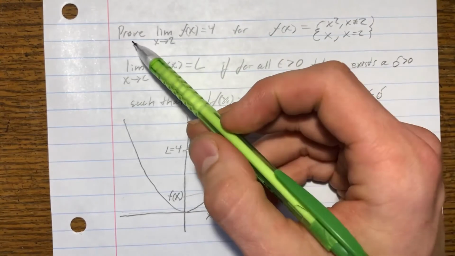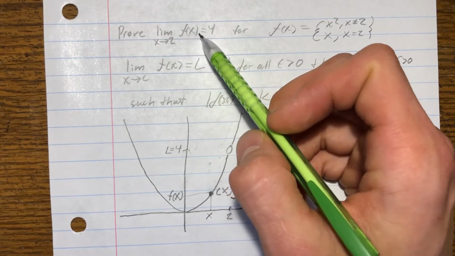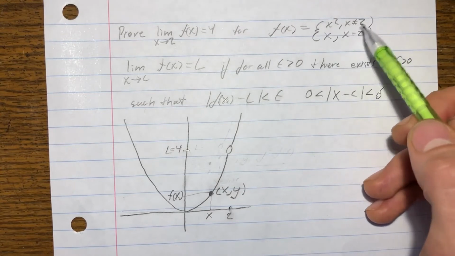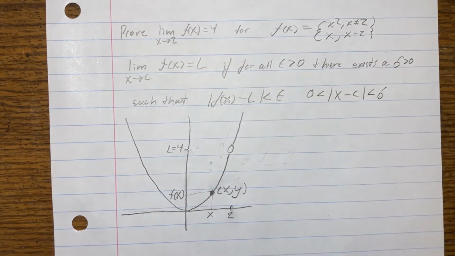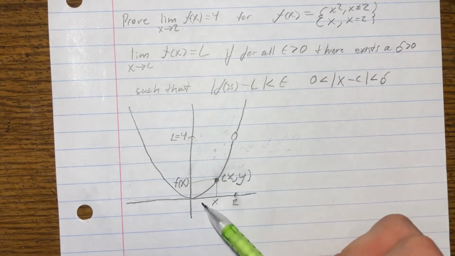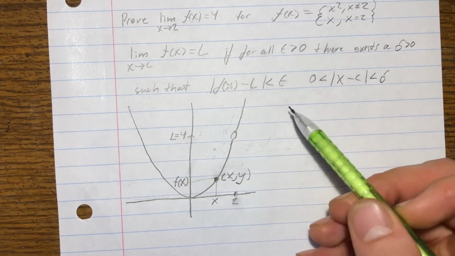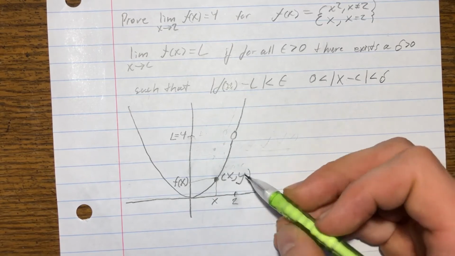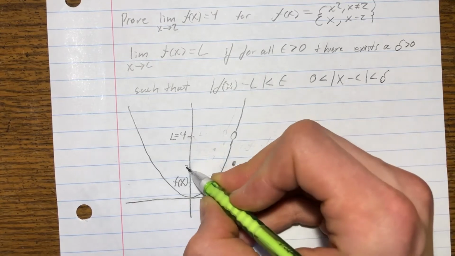So the question is to prove that the limit as x goes to 2 of f of x equals 4, for the function f of x is x squared when x is not equal to 2, but is x when x is equal to 2. Down here we have a graph sketched out of this function, and we can see that f of x is x squared, except at the point x equals 2, where we have a hole, and at that point f of x equals x, which is 2.